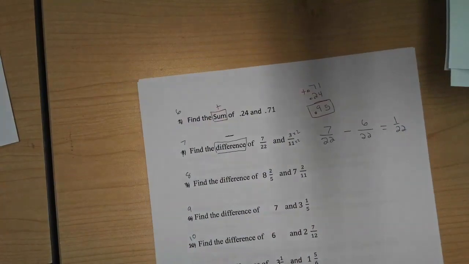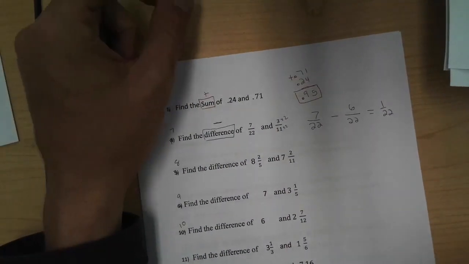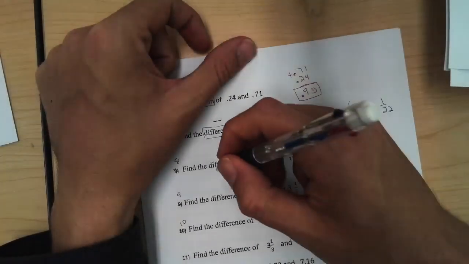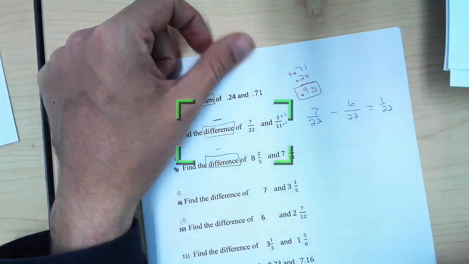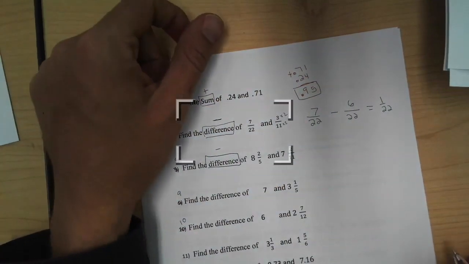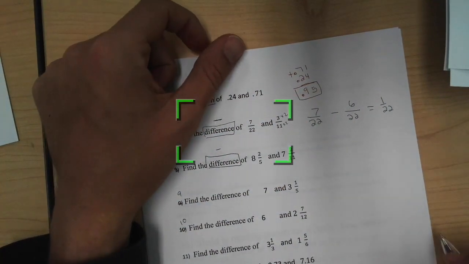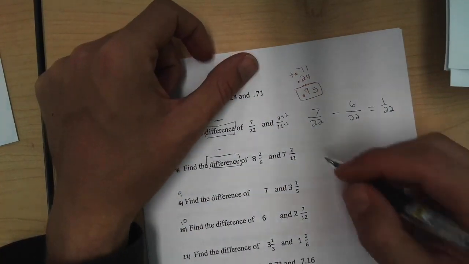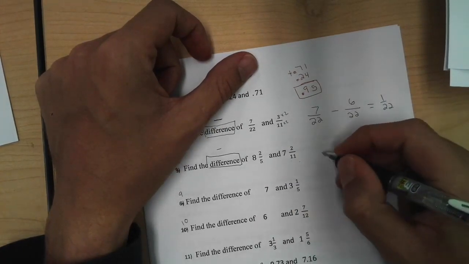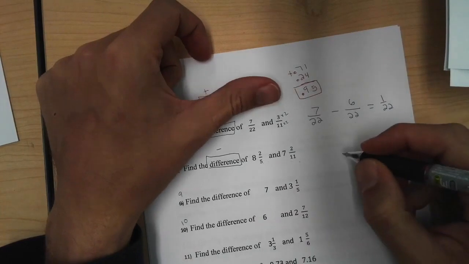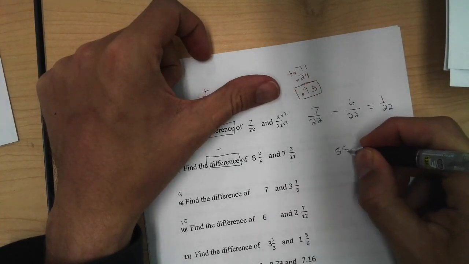All right, number 8. Find the difference of 8 and 2/5 and 7 and 2 over 11. Difference means subtract. Okay, so what we're going to do is we got to find common denominators here. You know, common denominator of 5 and 11 is 55.